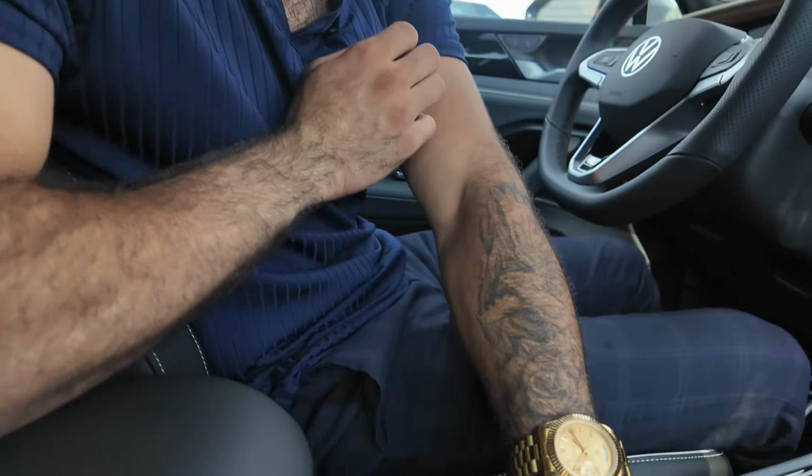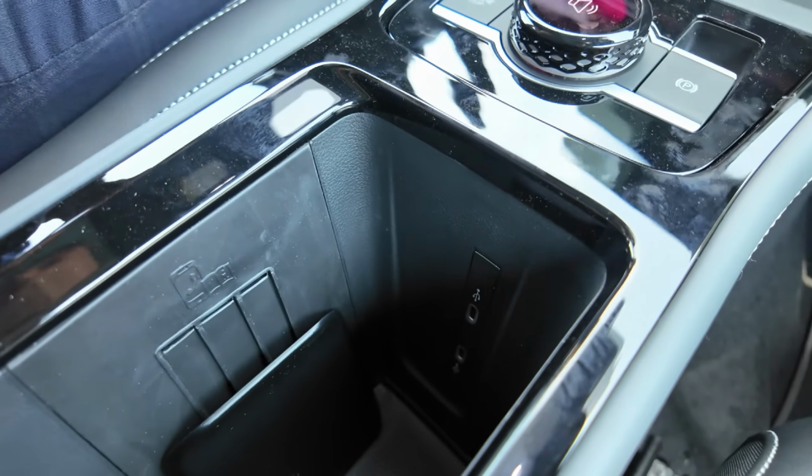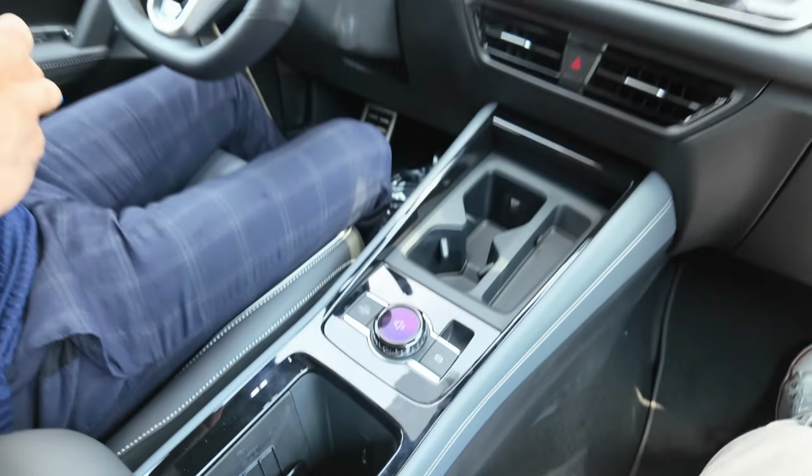The 2025 Tiguan has a wireless cell phone charger with a clip to hold your phone in place, as well as 2 micro USB ports to charge other cell phones as well.